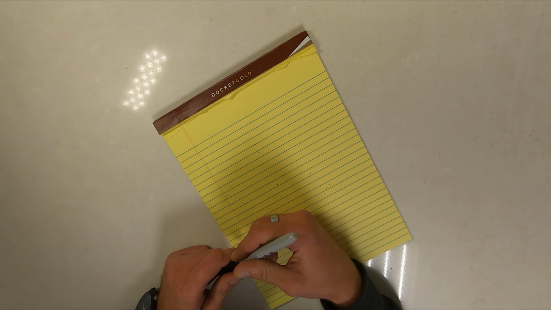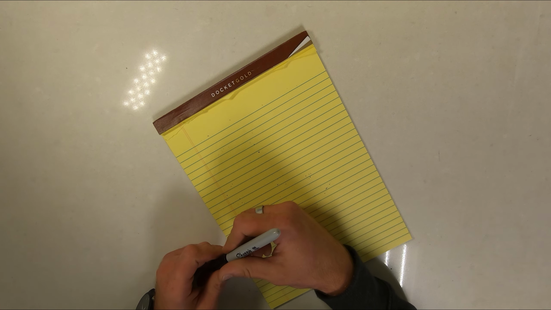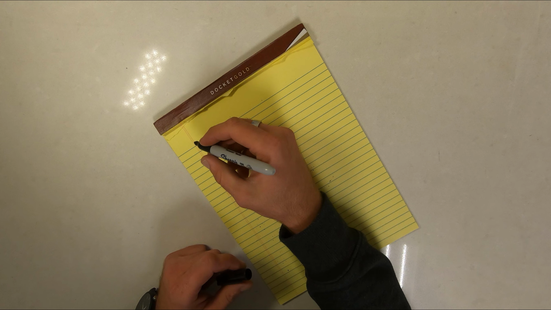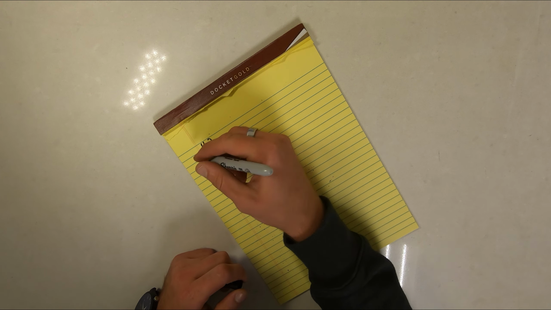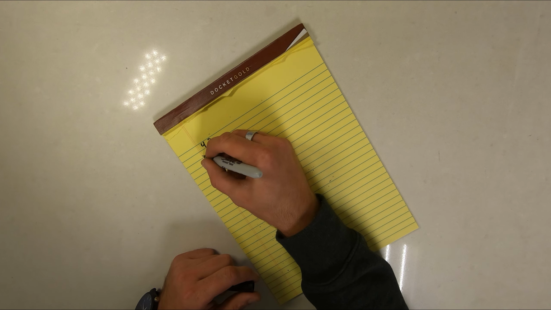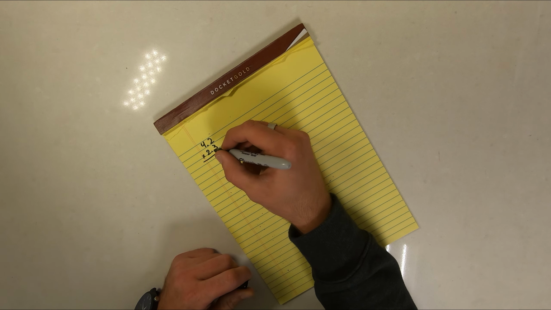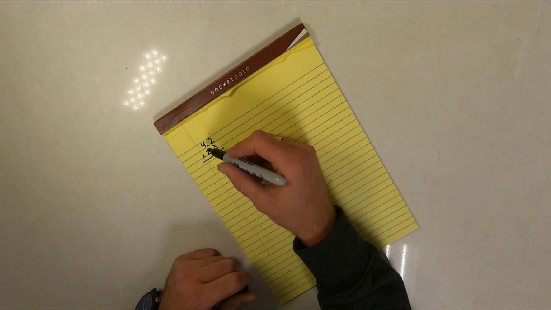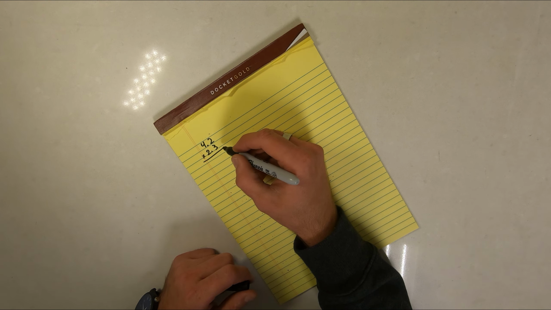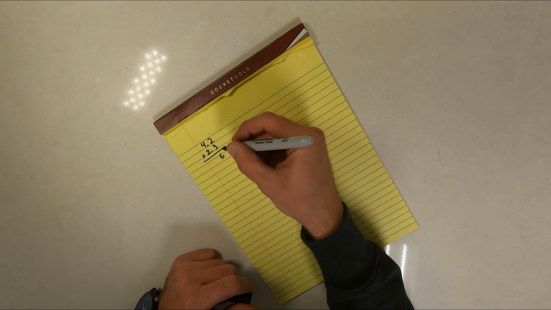Now let's take a look at multiplication. And multiplication with decimals is no different than regular multiplication. So let's take 4.2 multiplied by 2.3. And when you're multiplying decimals, you just gotta keep track of where the decimal is. But for now, we're gonna ignore the decimal and just do the multiplication and then add the decimal at the end. So let's do 3 times 2 is 6.